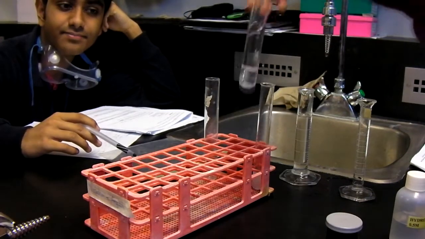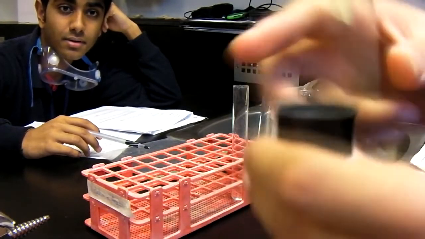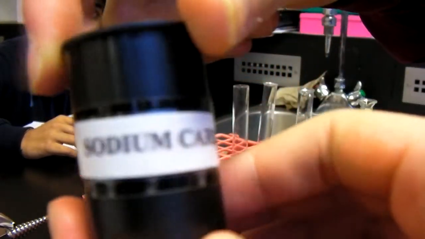We then repeated the same process, this time substituting the magnesium sulfate with sodium carbonate. Now we are adding sodium carbonate to water.